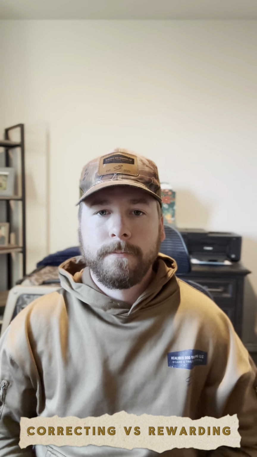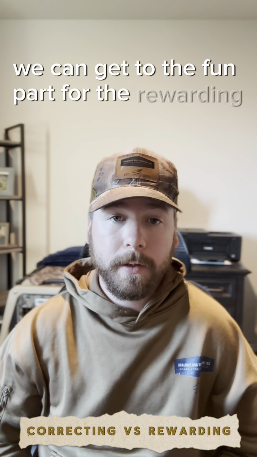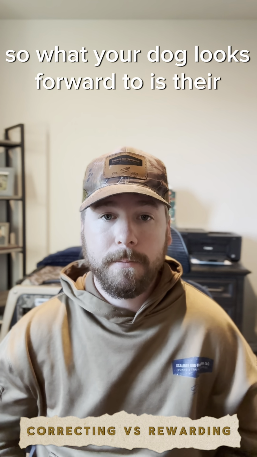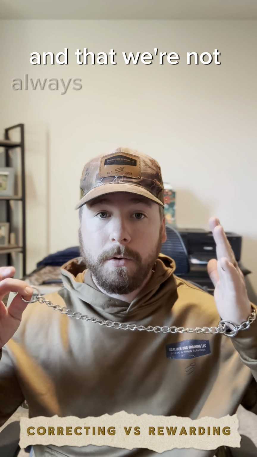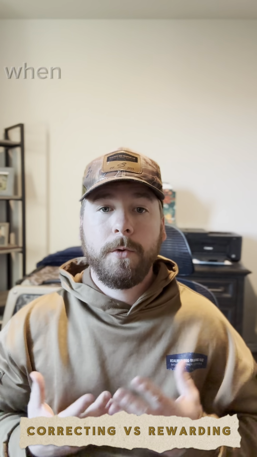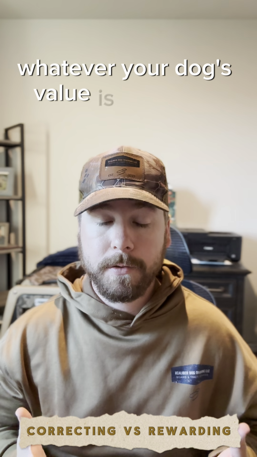Now that all the negative stuff's out of the way, we can get to the fun part, or the rewarding. It's what your dog looks forward to. It's their motivation. So make sure to keep a very healthy reward schedule and that we're not always just correcting our dog. When you're rewarding your dog, there's multiple types of rewards. Whatever your dog's value is important.